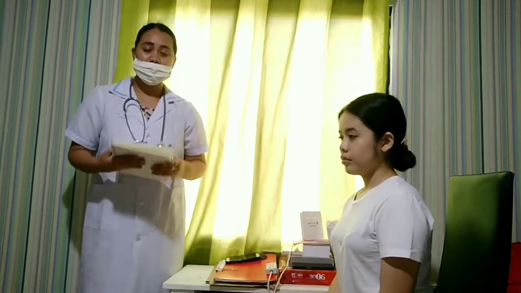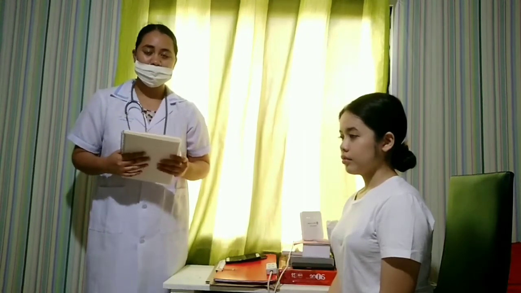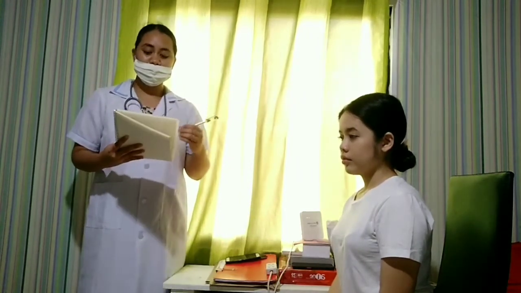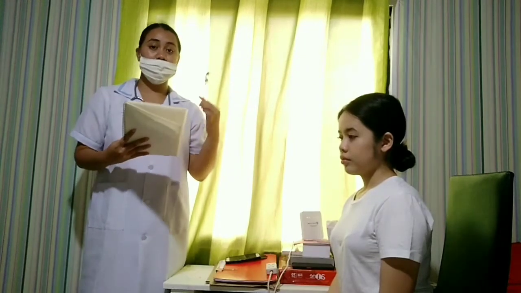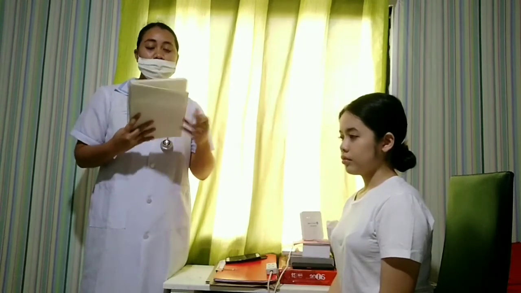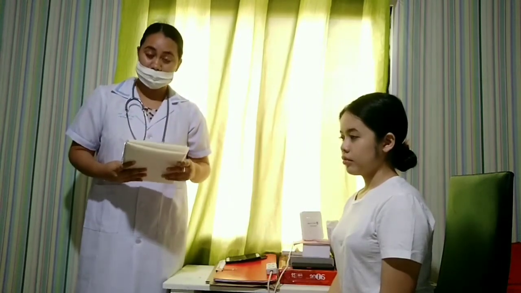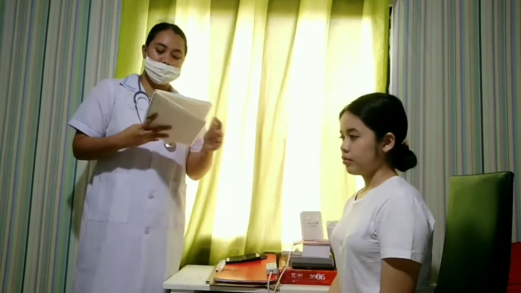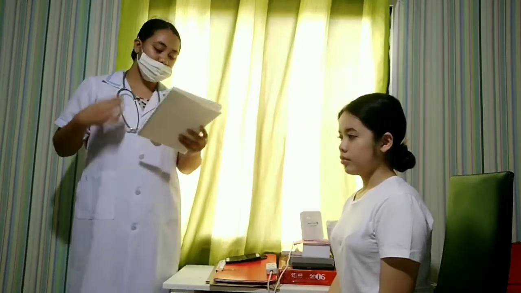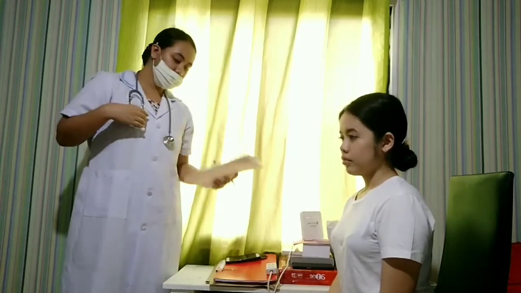So as we identify and palpate the cardiac sites of a patient, there are no murmurs, no abnormalities in the beating, and also no vibrations of the patient. So next is we're going to auscultate the cardiac site of the patient.